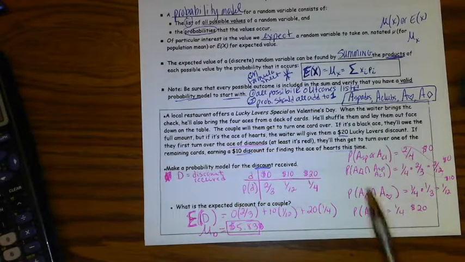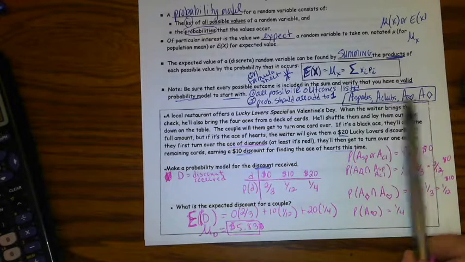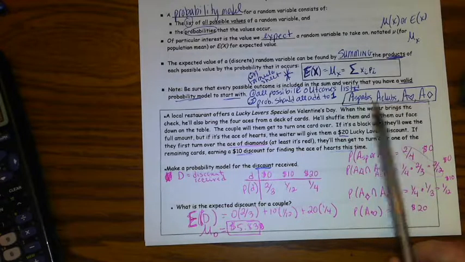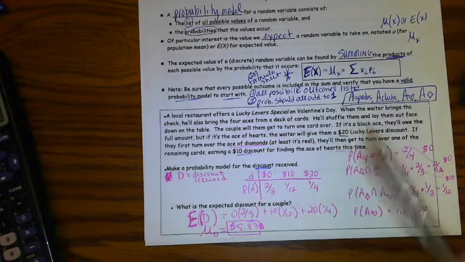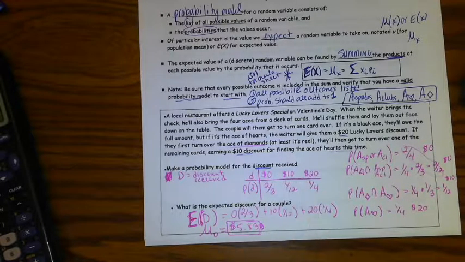But if we actually got the 4 clubs and 4 cards and everybody played the game and we kept track of everybody's discount, in the long run, this is what we would get as an average if we averaged everybody's discount together. If we only did it 20 times, we might not get the exact average, but we would start getting close.